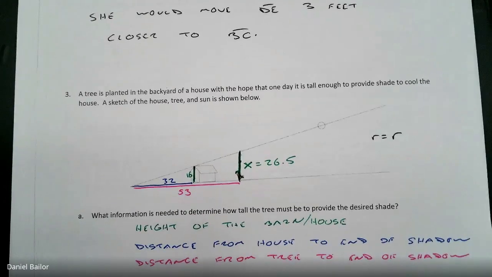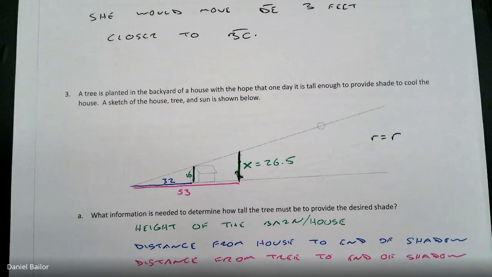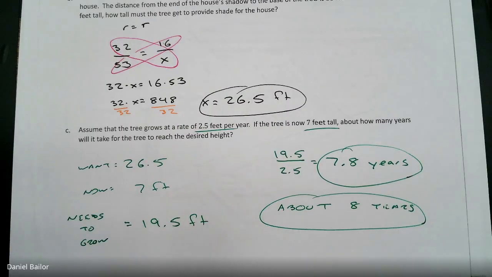In exercise 3, it is tough to know the future and how tall a tree has to be, because it's hard to tell the future. But you can use similar triangles to make guesses, to make hypotheses about the future. Those are the 3 exercises.